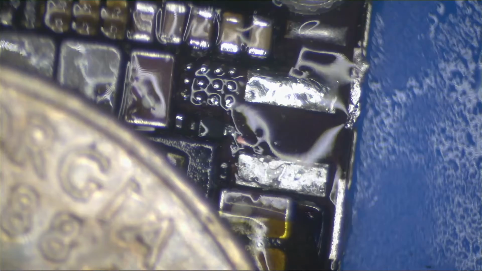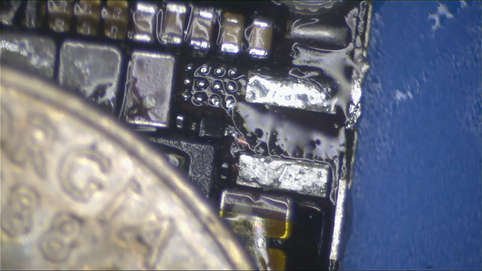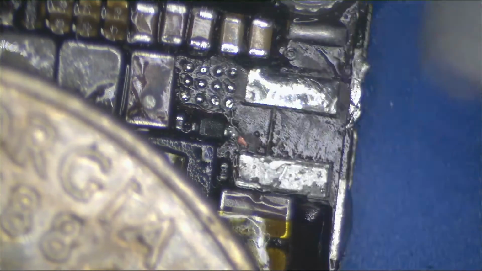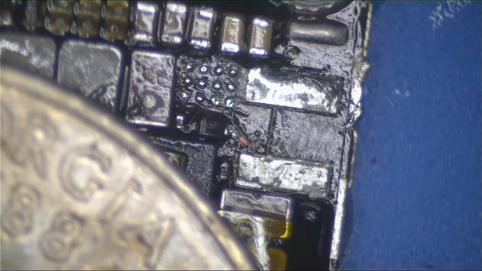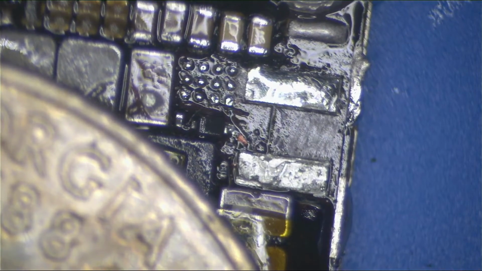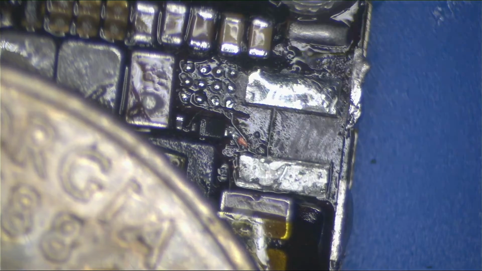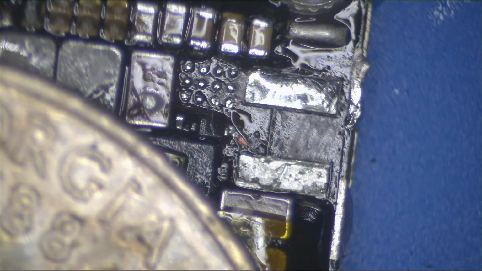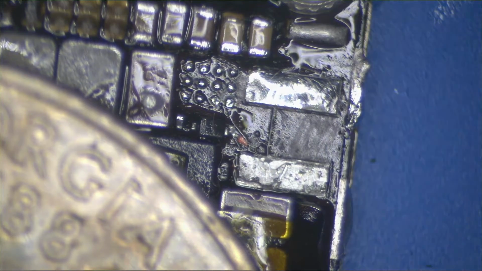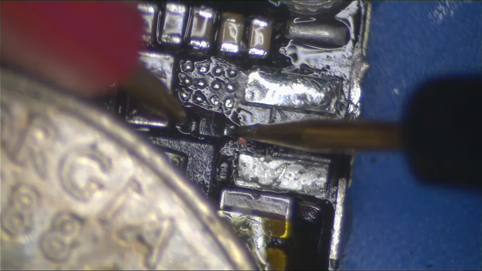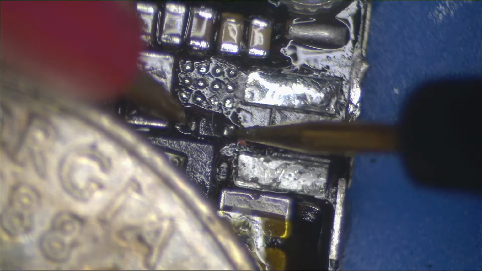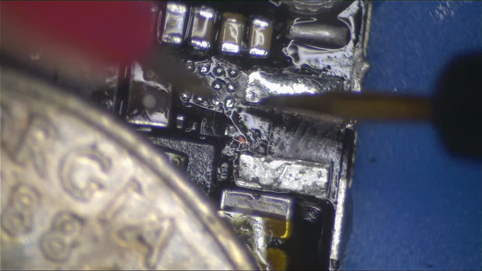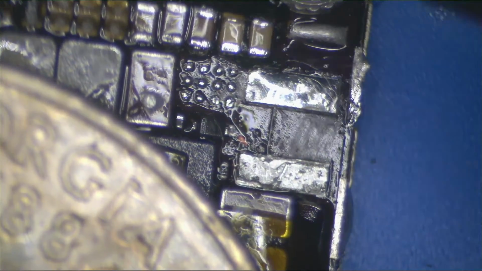You can see here, I did expose a little bit of the trace between the diode and the coil pad, but that's perfectly fine because that's ground, and that's not going to short anything out. So now just make sure that the diode measures out. So 0.2 in one direction, and then I've got open line in the other. So yeah, that's a good looking diode.